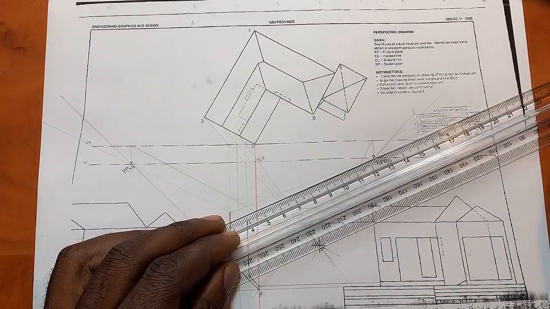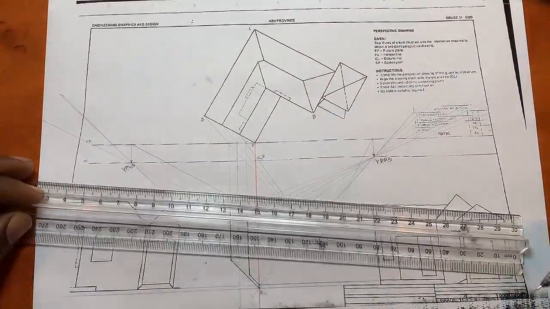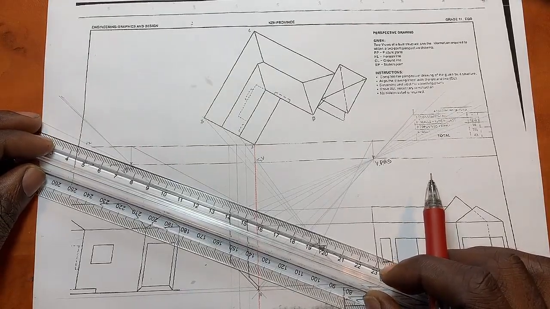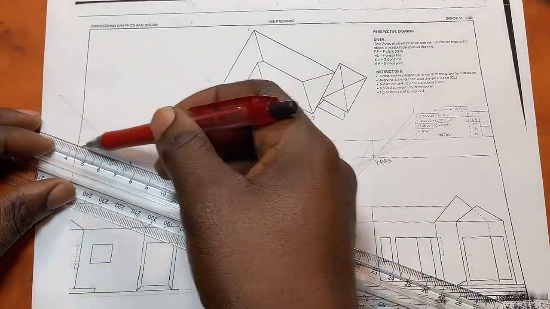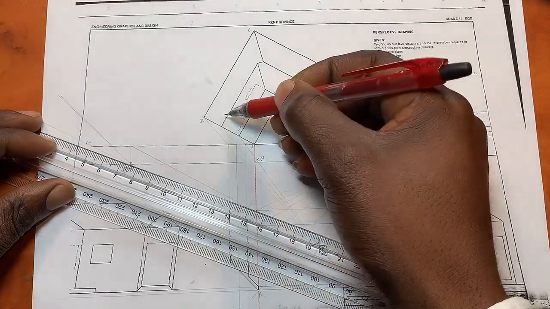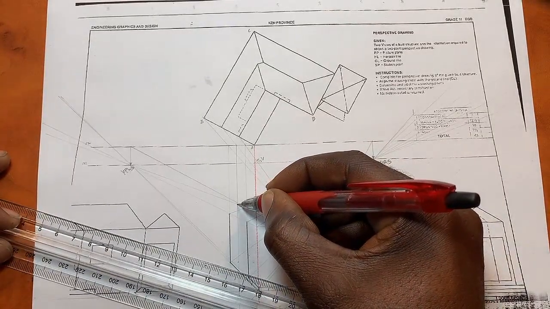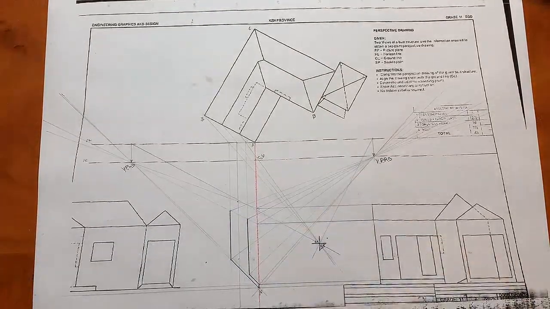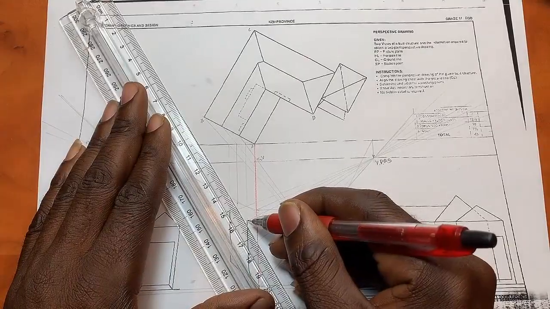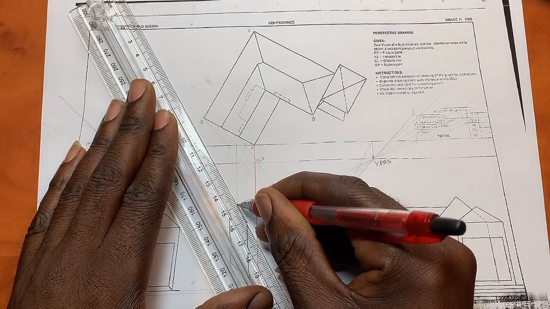Start with the vanishing point of my right hand side. There it goes, faint. Now the vanishing point of our left hand side. So now the moment it crosses this one, from there it's going to give me a point, which is that one. You understand? So now I can have it dark from here till there.